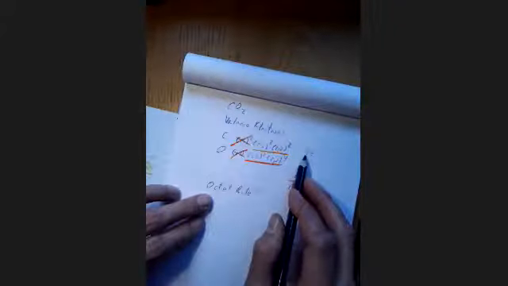You can see here that carbon only has 4 electrons, therefore it has a deficit. The deficit for carbon would be 8 minus 4, which is equal to 4. For oxygen, we would have 8 minus 6, which is equal to 2.